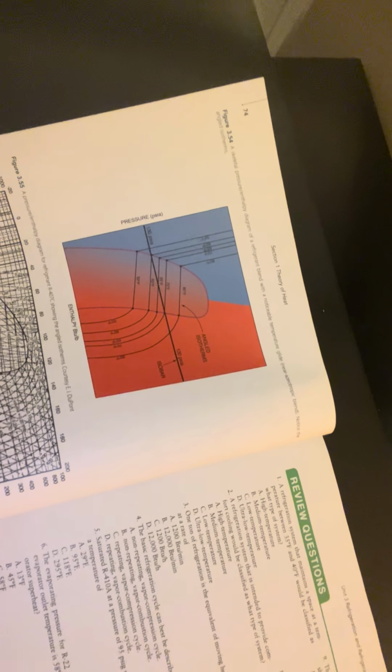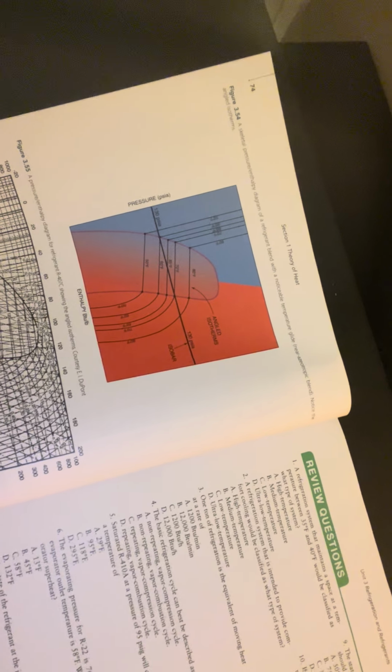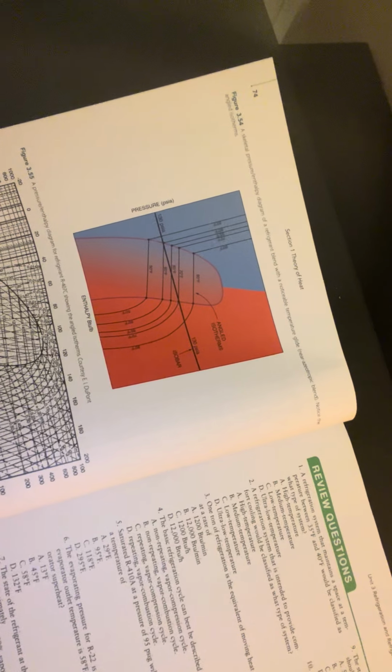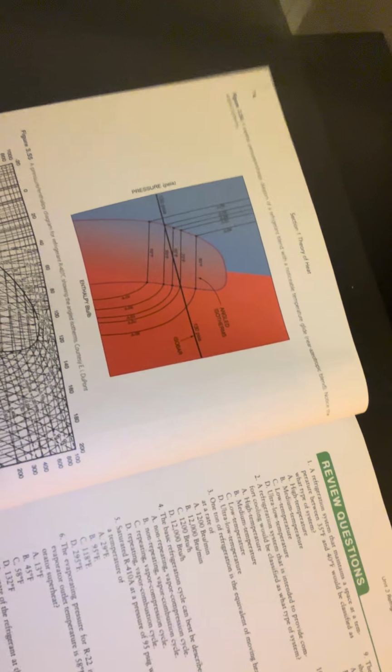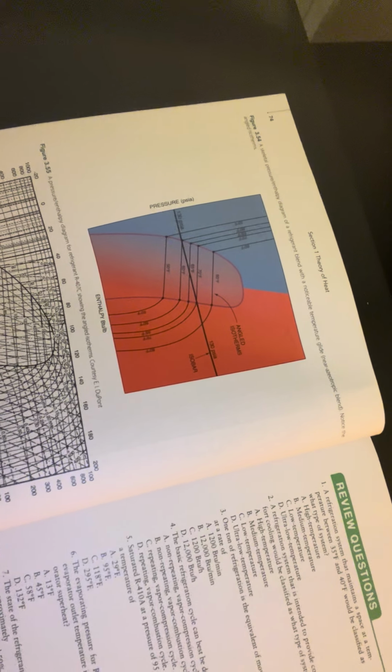Figure 3.54 illustrates a skeletal pressure/enthalpy diagram for a refrigerant blend with temperature glide. Figure 3.54, that's on the next page. A skeletal pressure/enthalpy diagram of a refrigerant blend with a noticeable temperature glide (near azeotropic blend). Notice the angled isotherms.